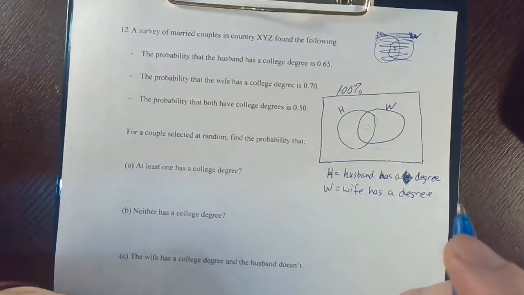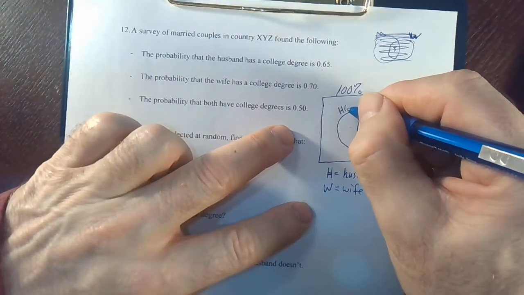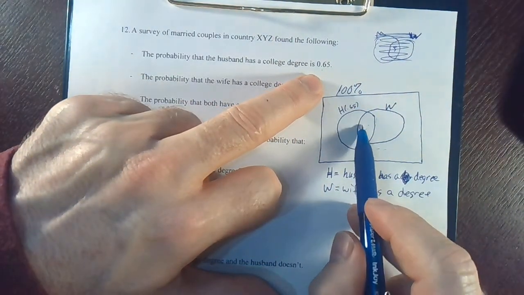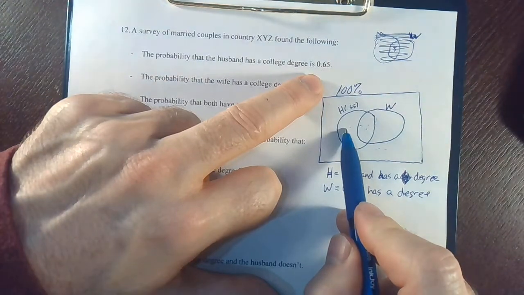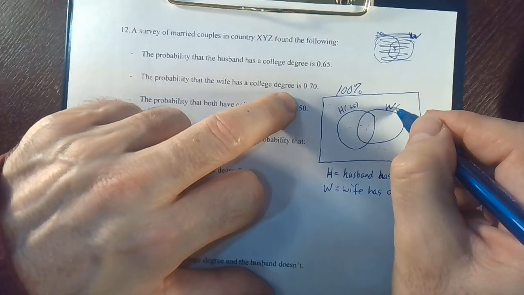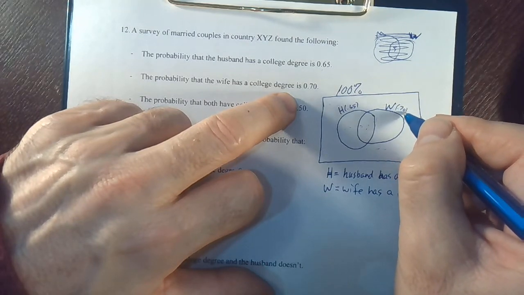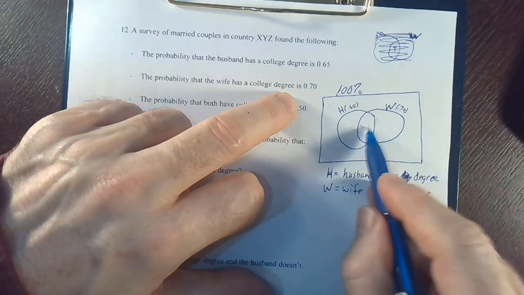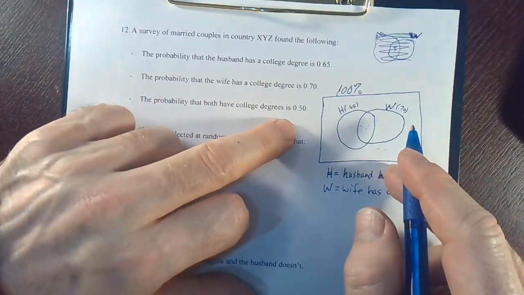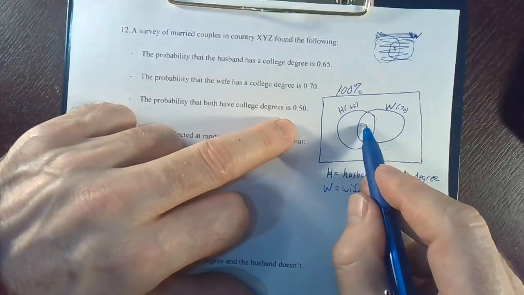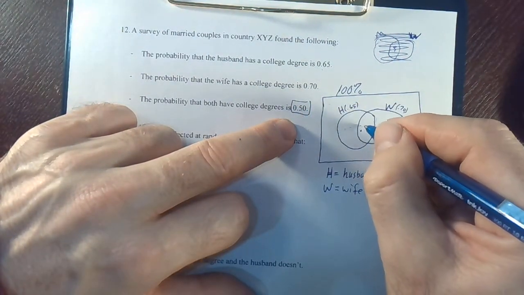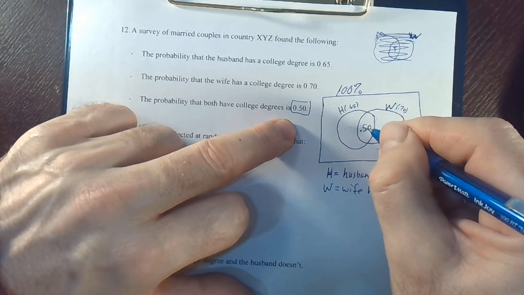Okay? So this circle has to add up to 65%. Some of it will be here, some of it will be here. The probability that the wife has a college degree, 70%. So that circle has to add up to 0.7. Some of it is here, some of it is here. Here we get that the probability that they both have college degrees, that's this region right here, that's the one we can pick up that number and write it right here. 50%.